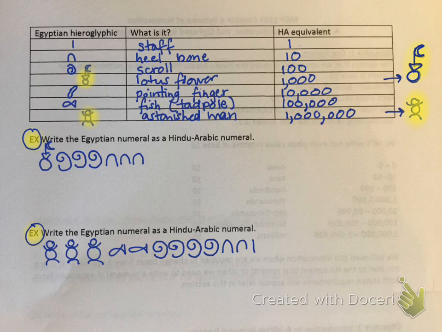So the first thing I see is the lotus flower. I know that the lotus flower equals 1,000. So I put that down. Plus, now I have 3 scrolls. So I can take a shortcut and do 3 times a scroll equals 100. So I know that's going to be 300.